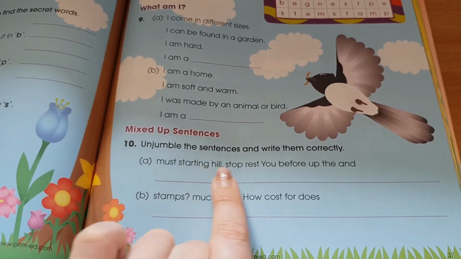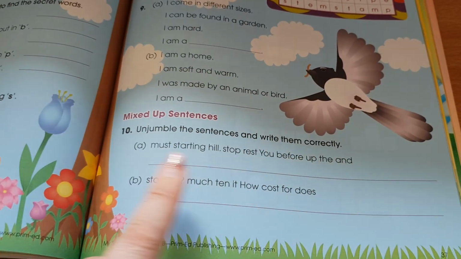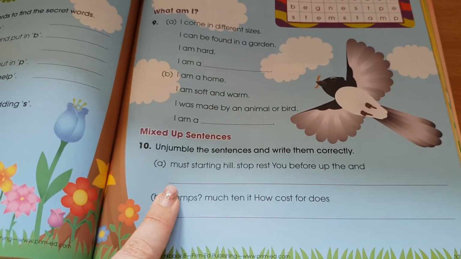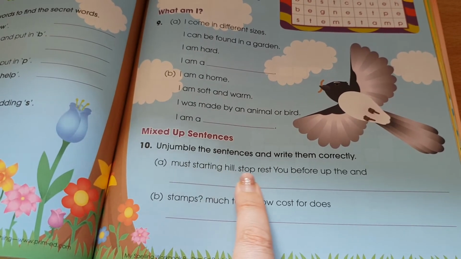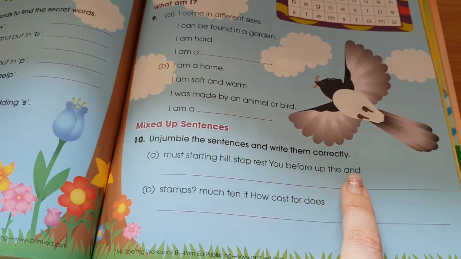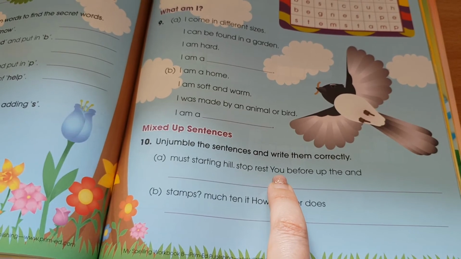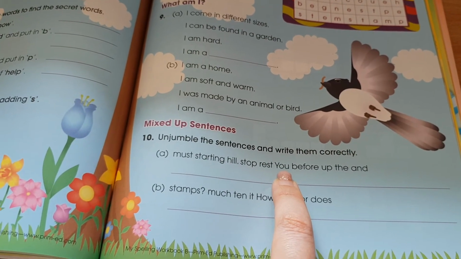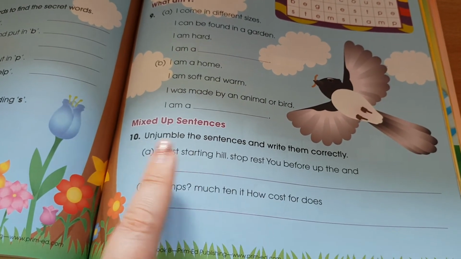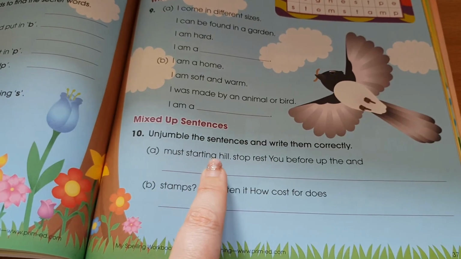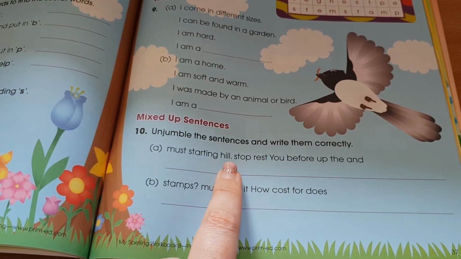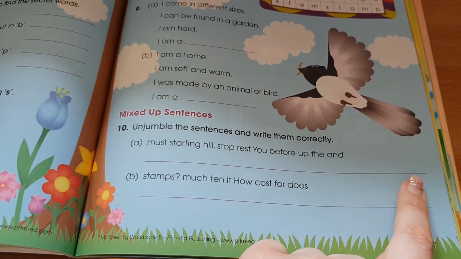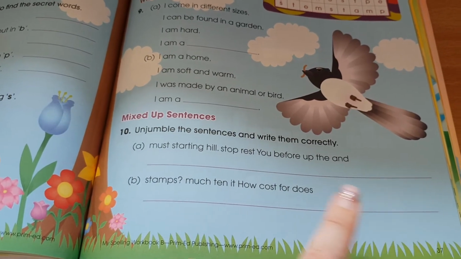Okay, unjumble the sentences and write them correctly. So we've got a list of words here, and a really good tip so that you know which word you're starting with is to look for the word in the sentence that has the capital letter. So that word must go at the beginning. You. Now look along the sentence again and find the word that has the full stop. Hill. Hill has the full stop after it, so hill must go at the end.